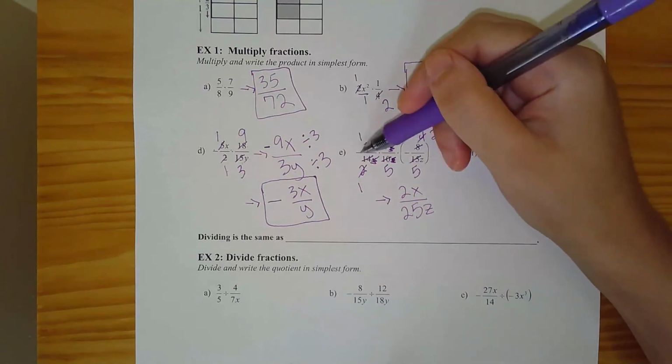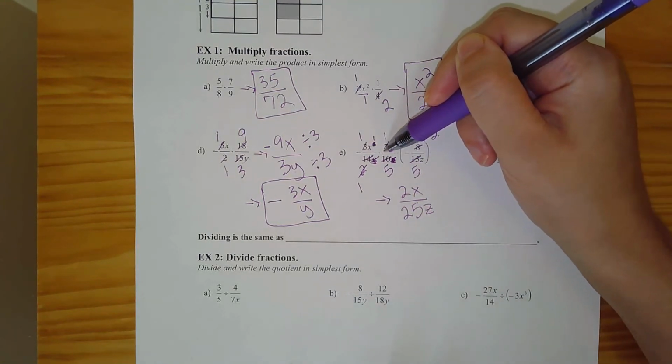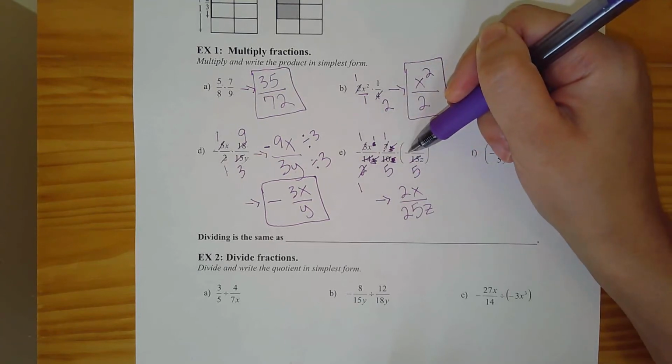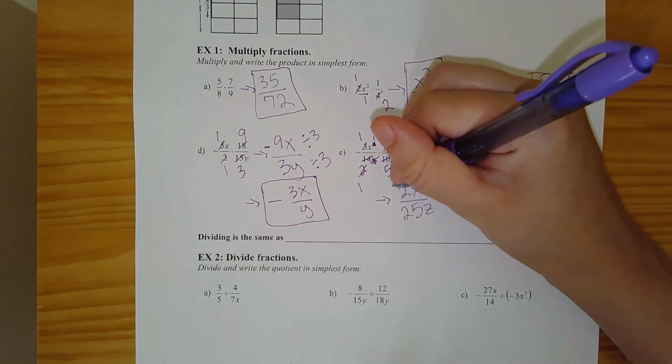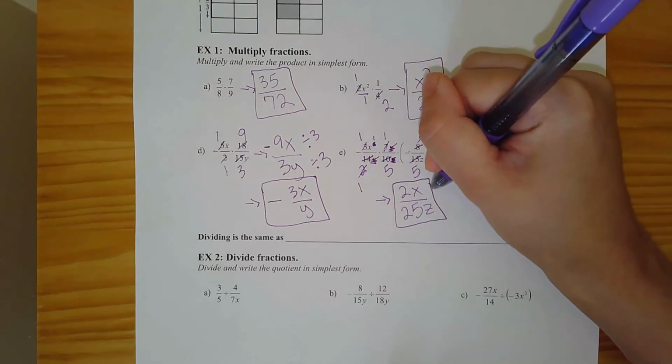Looking at the sign, I have a negative times a positive, which would be a negative. And then that negative times this negative would be a positive. So I have a positive 2x over 25z as an answer.